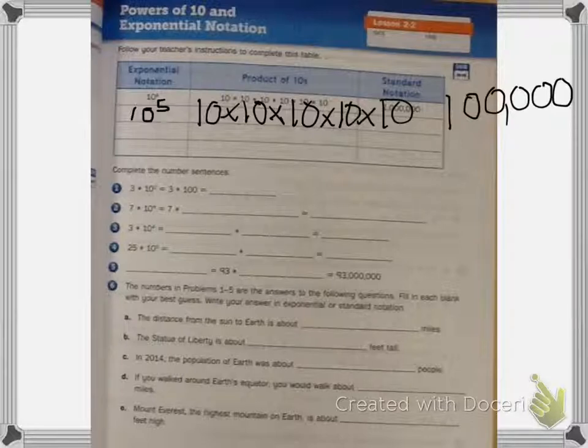Try the next two on your own. I'll give you the number. You need to give me the products of 10 and the standard notation. So the next one will be 10 to the 8th power. Remember, I need to see 10 times 10, 8 times, and the standard notation, which is how we see numbers on a daily basis. So I should see 1 with 8 zeros. Your last one you're going to do on your own is 10 to the 3rd power. Again, I should see 10 times 10, 3 times, so 3 tens, and the standard notation, 1 with 3 zeros.